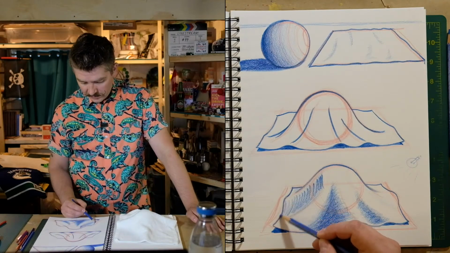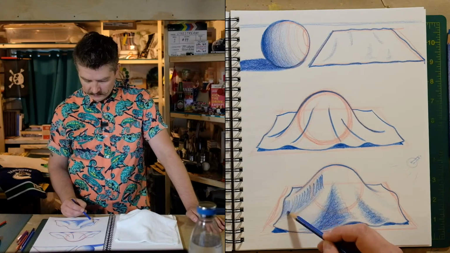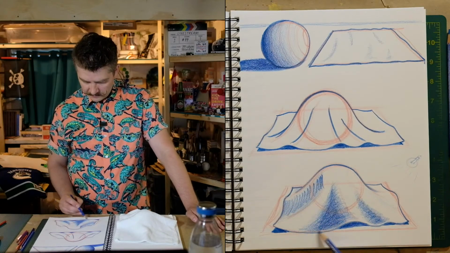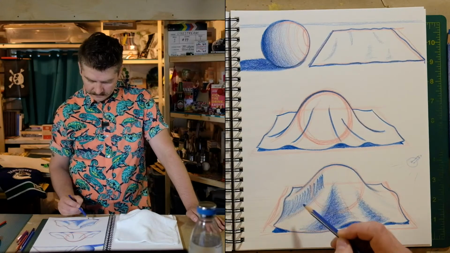Now, with this side, I could probably carry the dark edge all the way here, because I might not see the thickness of the fabric from that angle, right?